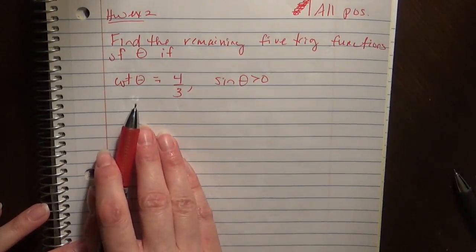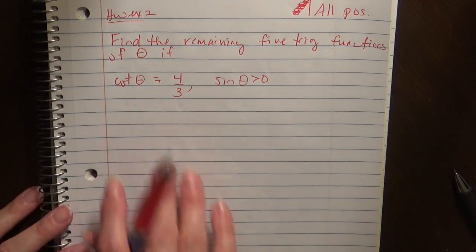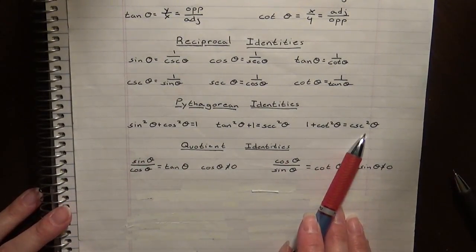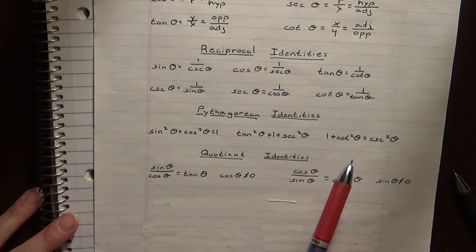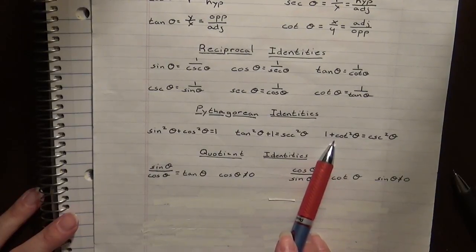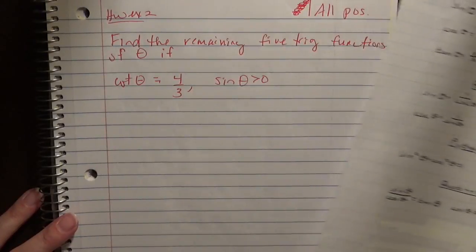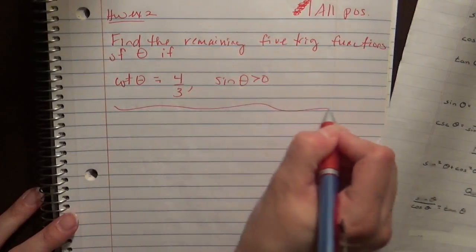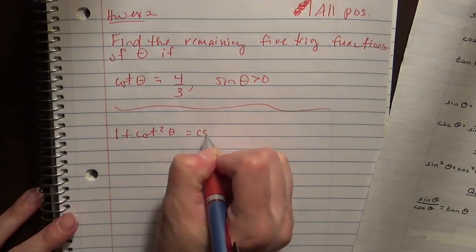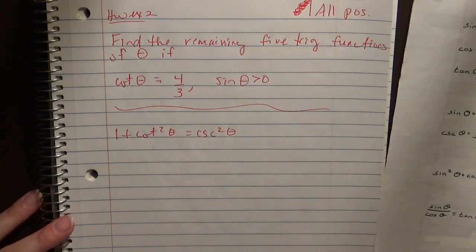So we're given cotangent, and we're asked to find all the other ones. Really, you can just pick one of these to start with, as long as you've got a tangent or a cotangent to work with. 1 plus cotangent squared equals cosecant squared.